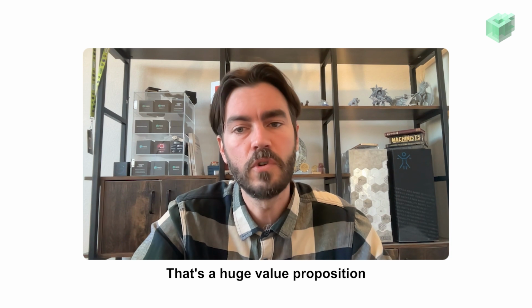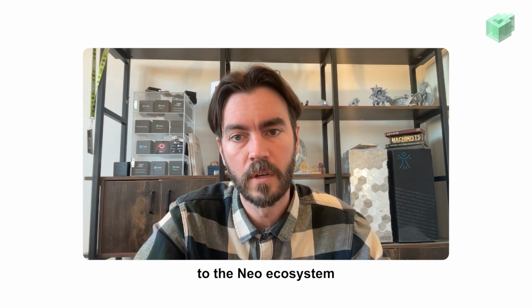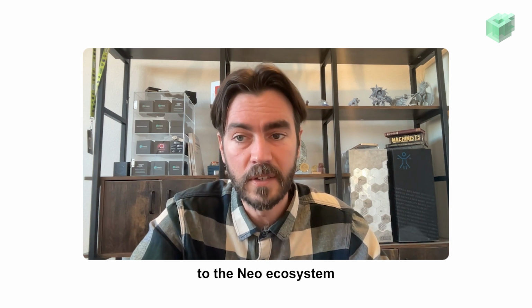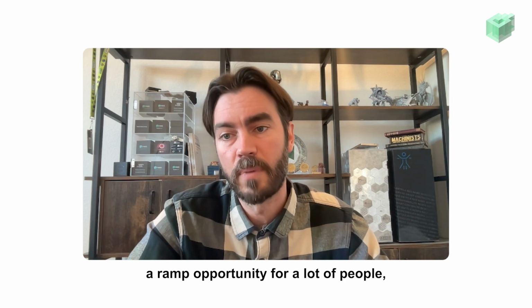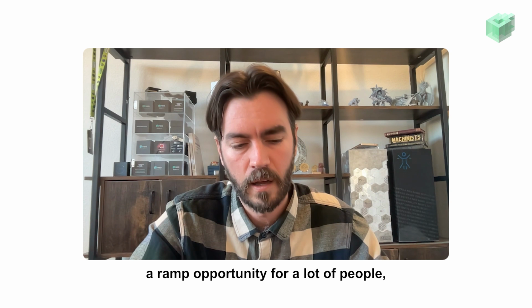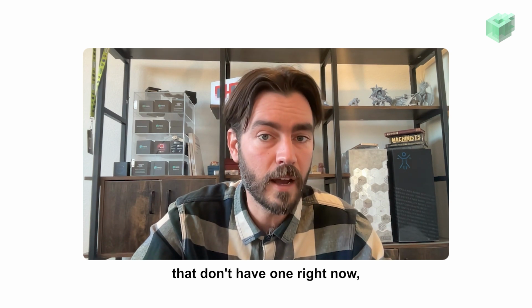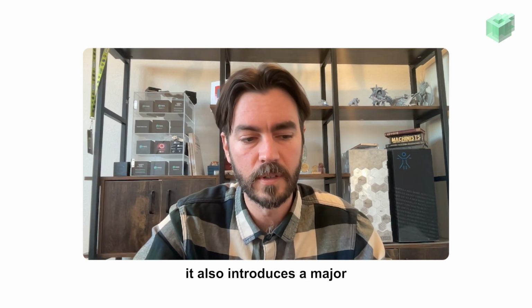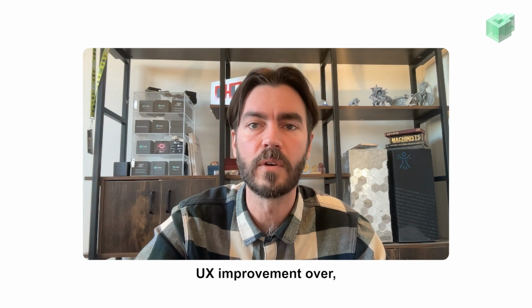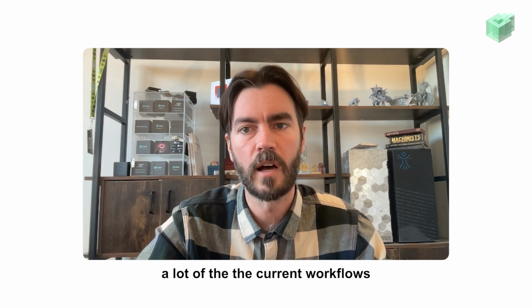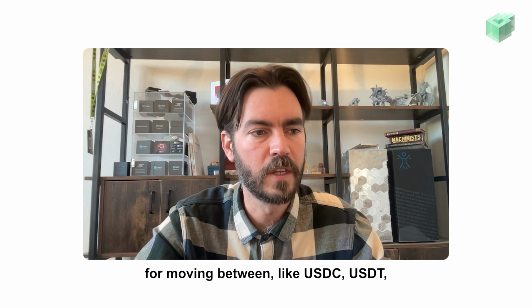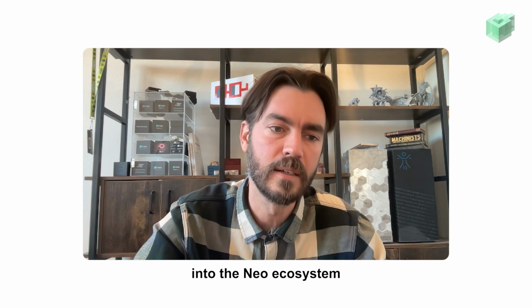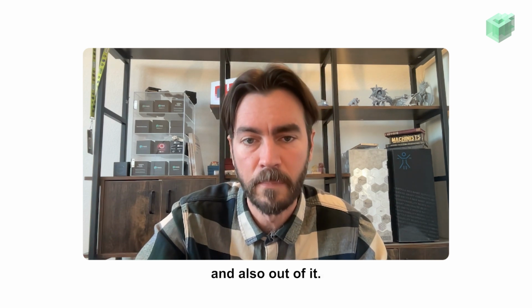That's a huge value proposition to the Neo ecosystem and the COZ platform, since it introduces a ramp opportunity for a lot of people that don't have one right now. It also introduces a major UX improvement over a lot of the current workflows for moving between USDC, USDT, ETH, Bitcoin, things like that into the Neo ecosystem and also out of it.